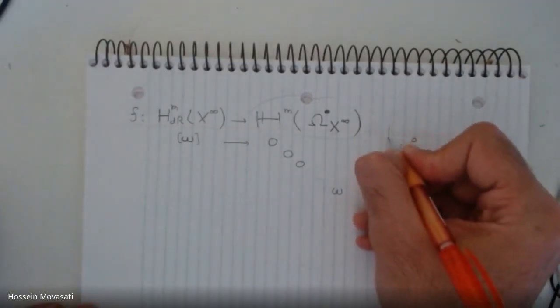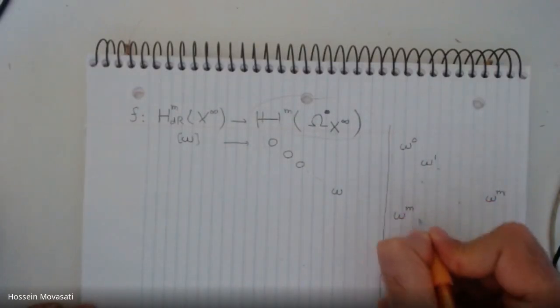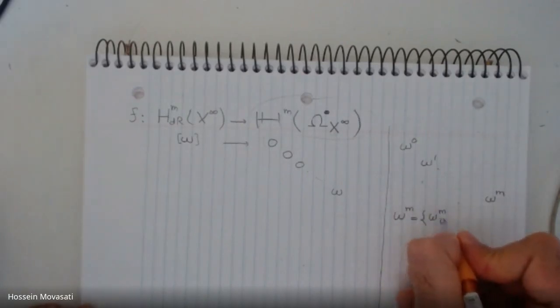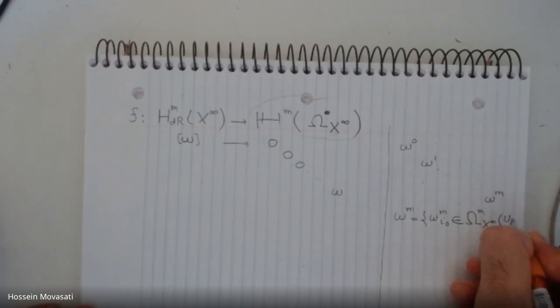Let's write down the general element: omega m consists of omega m I0, which are differential forms in Omega m X infinity of U I0.